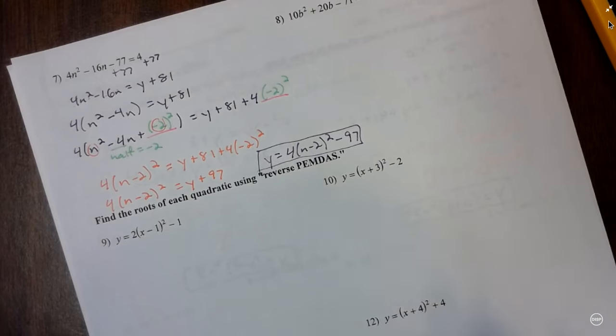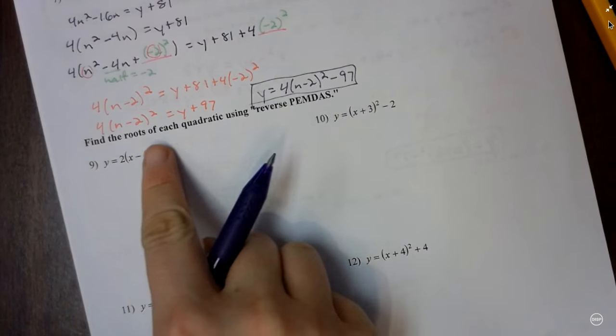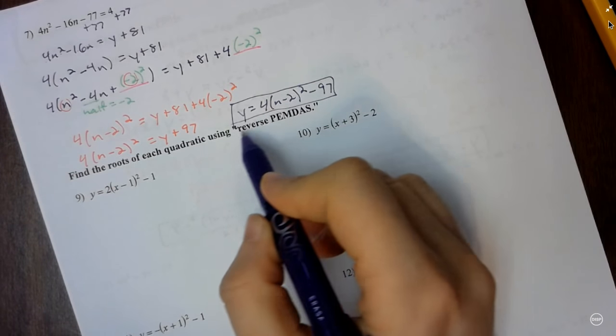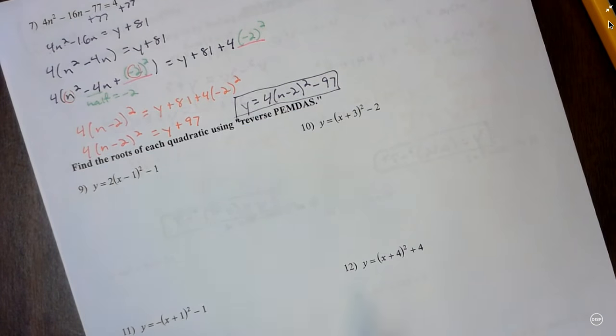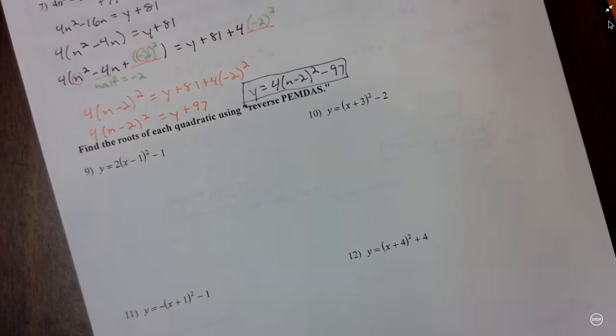Okay, so now I stuck these problems in here. They weren't on the notes, but find the roots of each quadratic using reverse PEMDAS. You guys are pretty good at reverse PEMDAS, so I'm just going to show you on here or show you in small group. I think you'll do a good job.